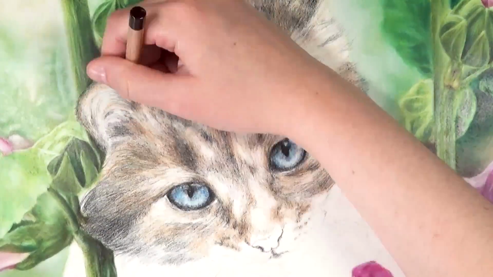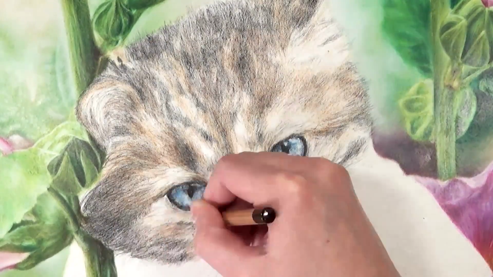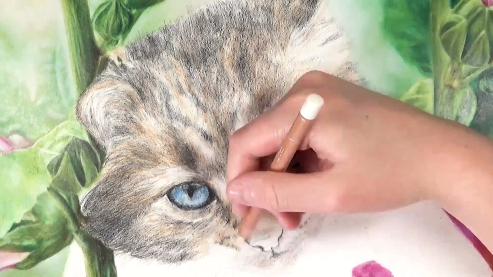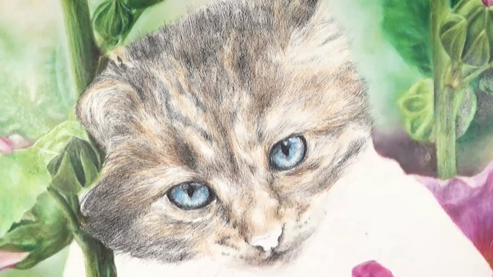I'm using lines in the direction that the fur would be going, so make sure you look at the direction of the fur and follow that rather than just doing lines in all different directions.